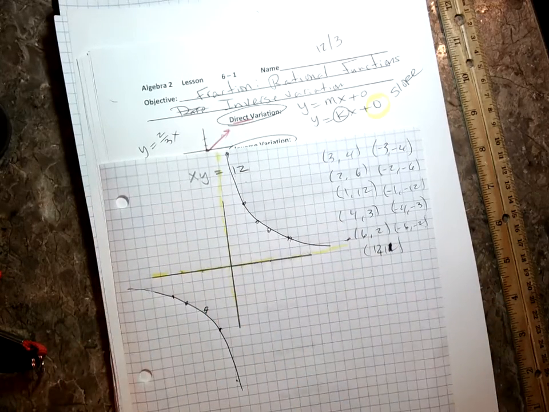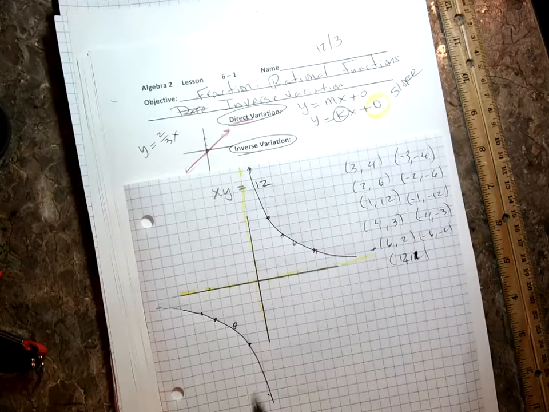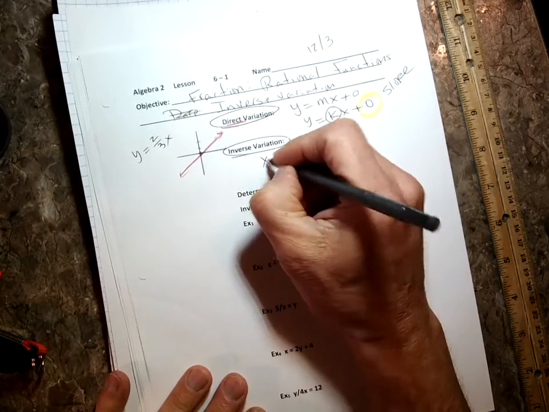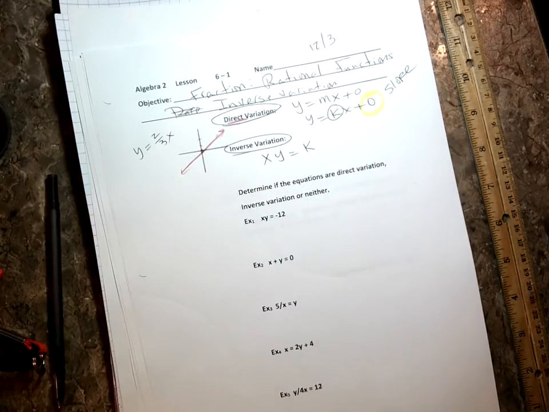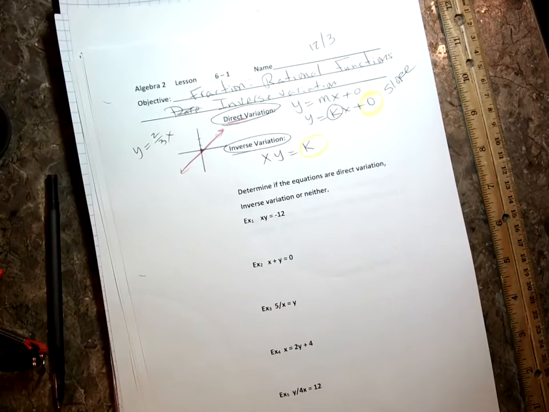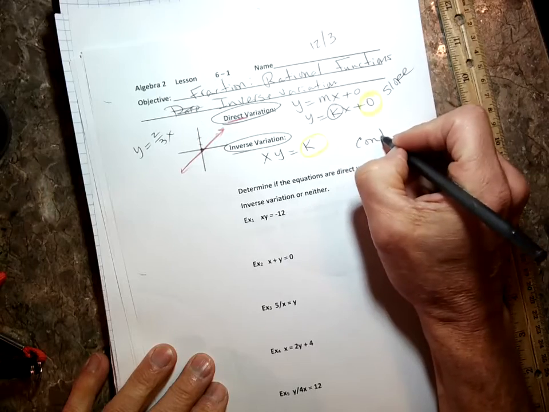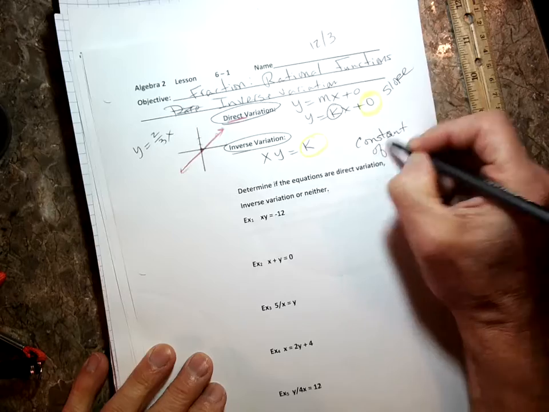That is the graph of an inverse variation. And these are the kind of graphs that we're going to be talking about mostly in this chapter. Okay, so let's go back to what I want to talk about. In our notes today, I want to talk about inverse variations mostly. So if you have some x times y equals some number, we're going to call it k. And k is called the constant of variation, okay?